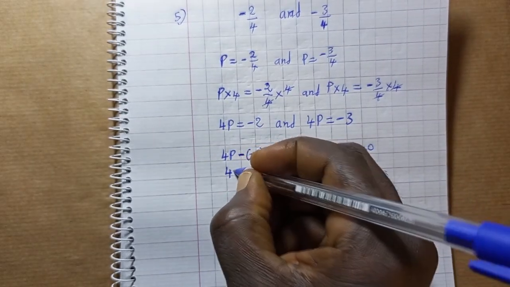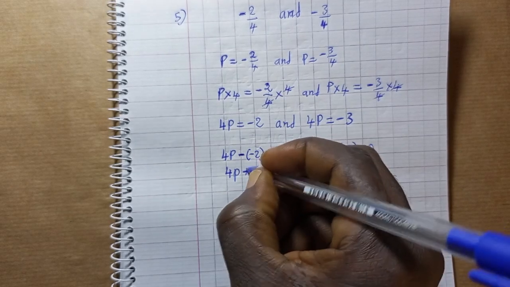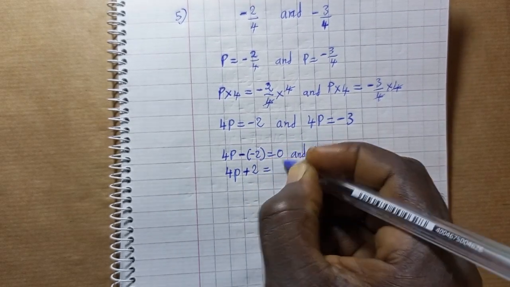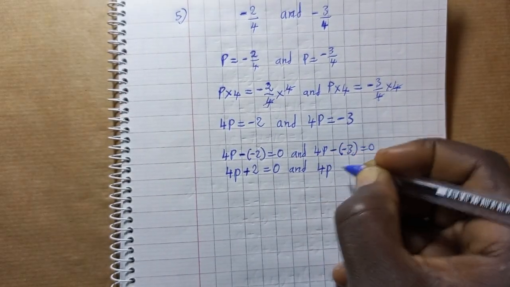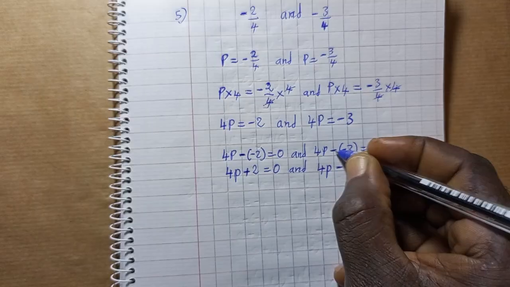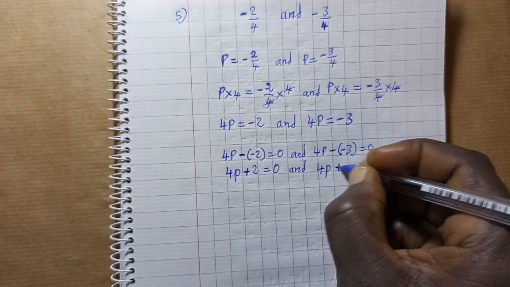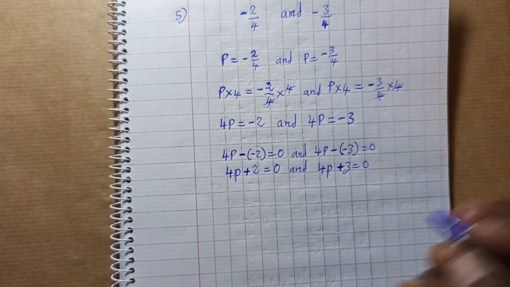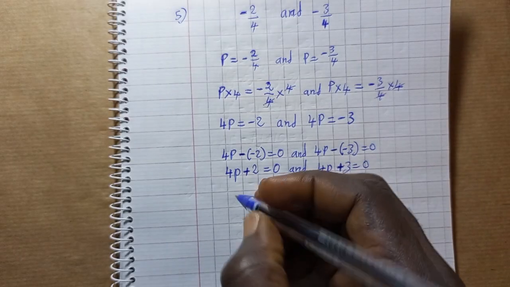So now we have 4p minus, we affect minus to become plus 2, and then equate it to 0, and 4p, this minus will affect minus to become plus 3, then equals 0.